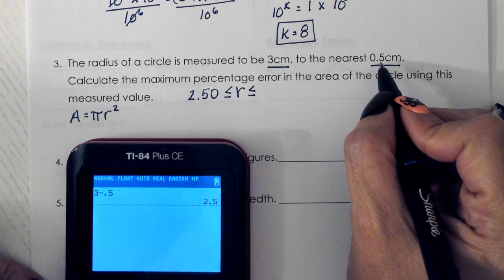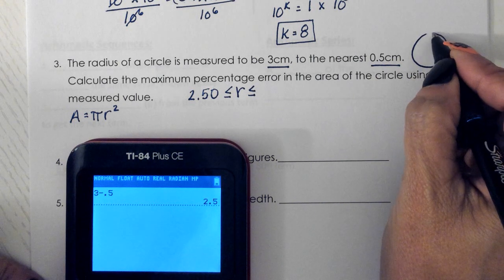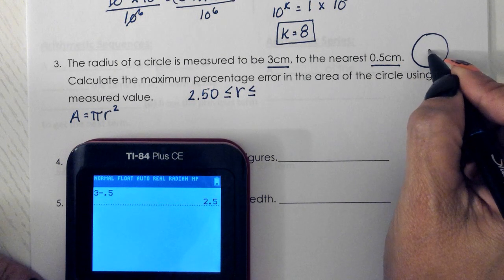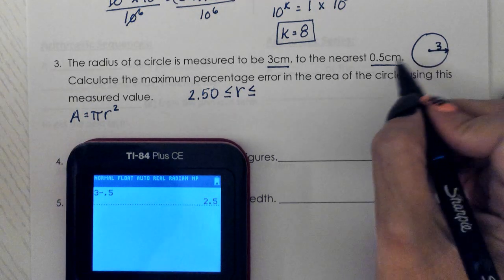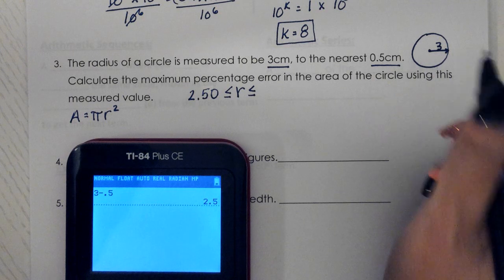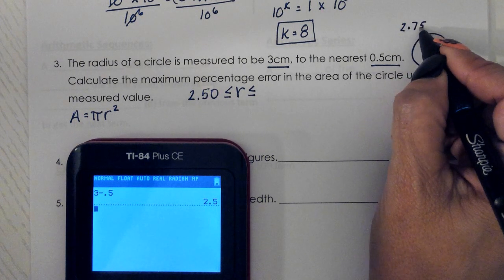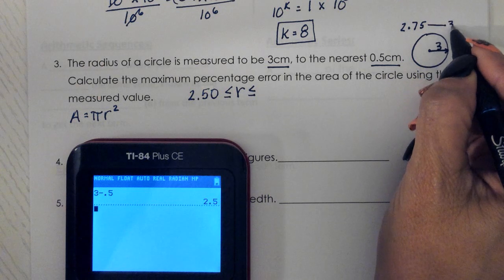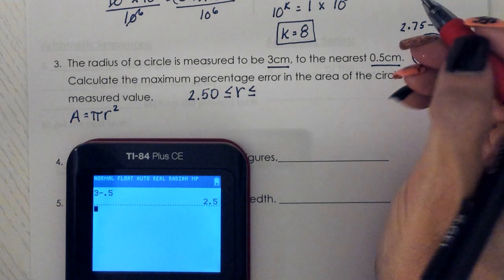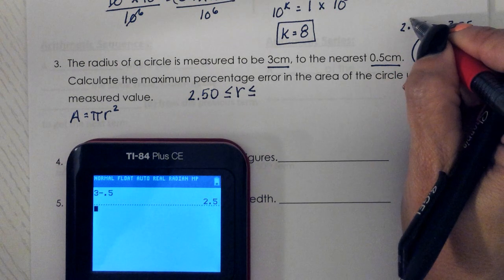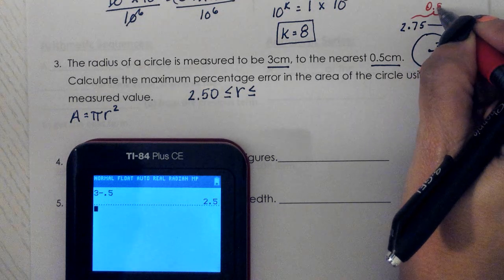How do I explain this so that I don't lose you? The radius is 3 centimeters. It can only be a half centimeter off, which means it could be from 2.75 all the way to 3.25. The reason is that this distance here is 0.5.